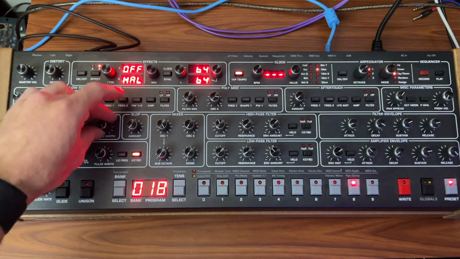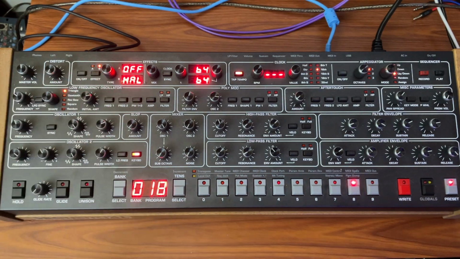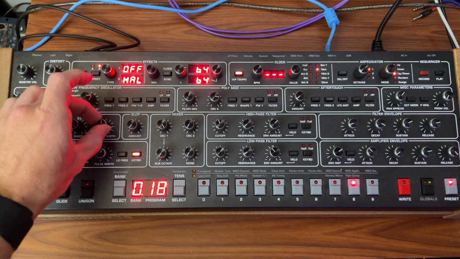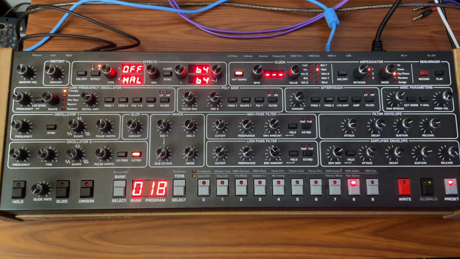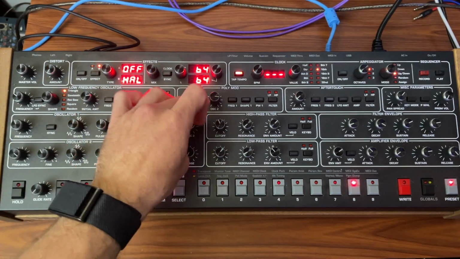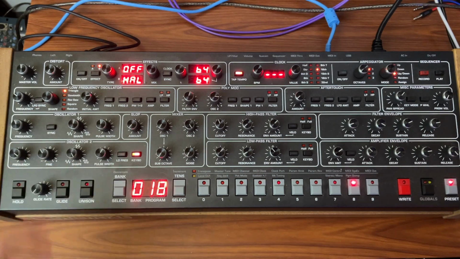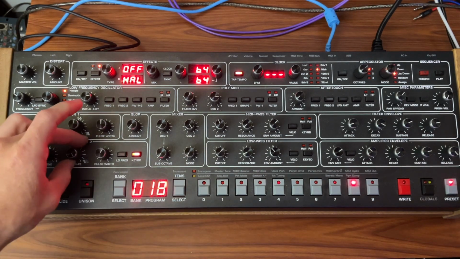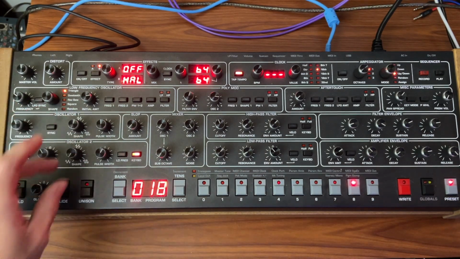So if I push a key, if the pulse width's all the way over, it gets so small that you don't hear anything. Oscillator 2 works the same way. There's our ramp wave, and we go from a triangle to a pulse.